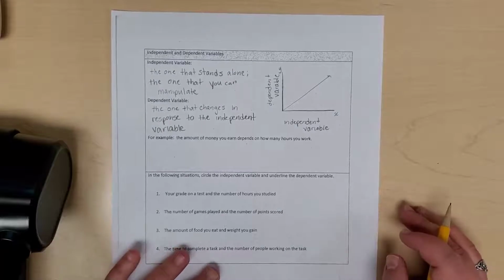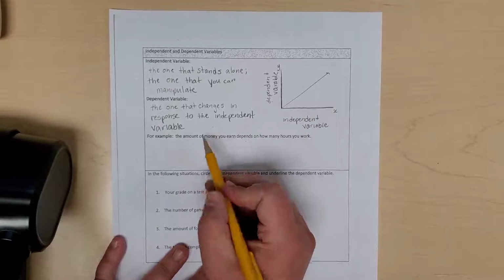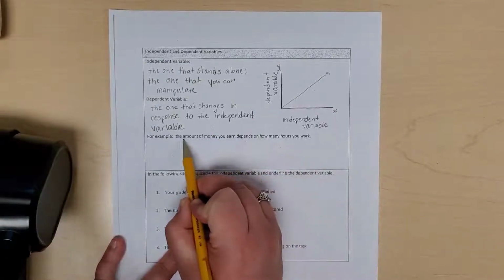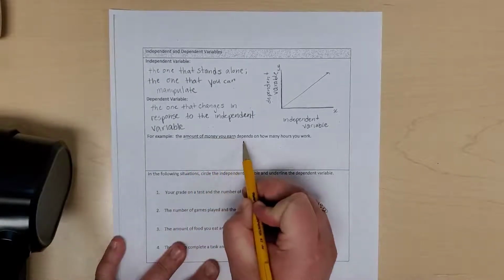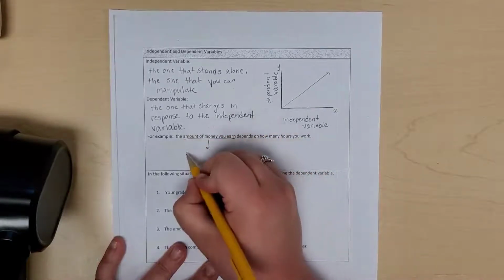All right, so we have an example here. It says the amount of money you earn depends on how many hours you work. So you see the word depends here. The amount of money you earn directly depends on how many hours you work. So the amount of money that you earn would be the dependent variable.